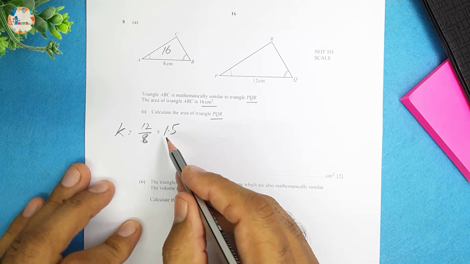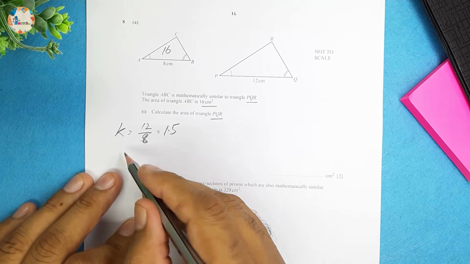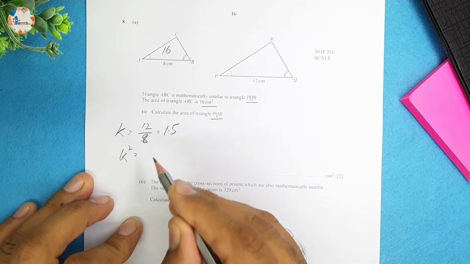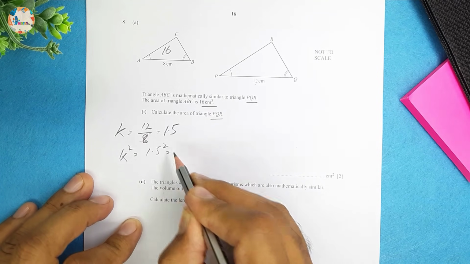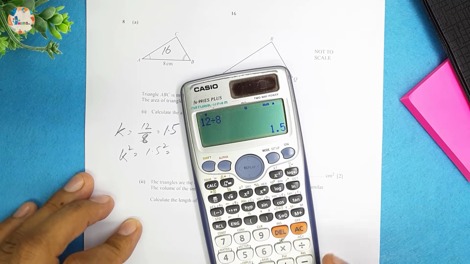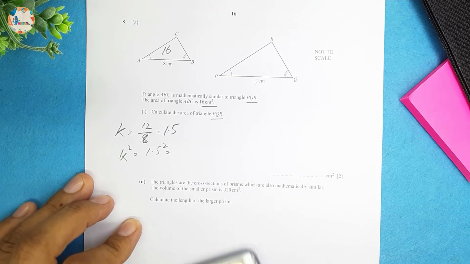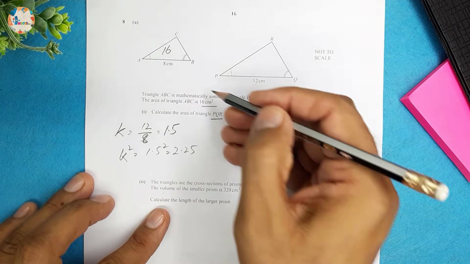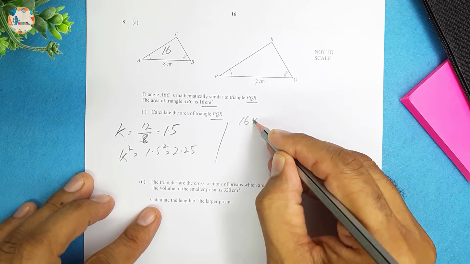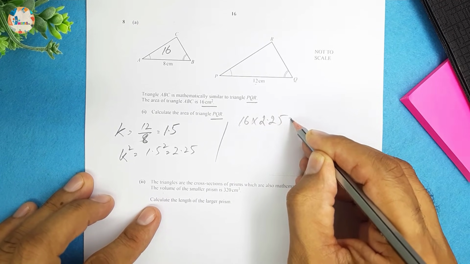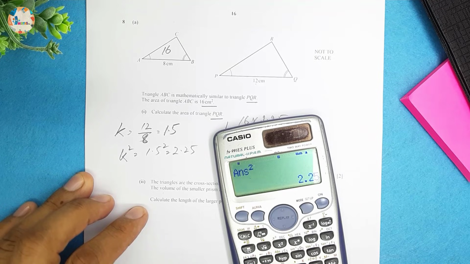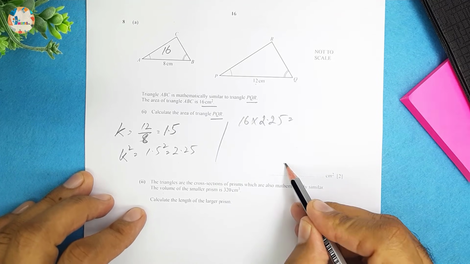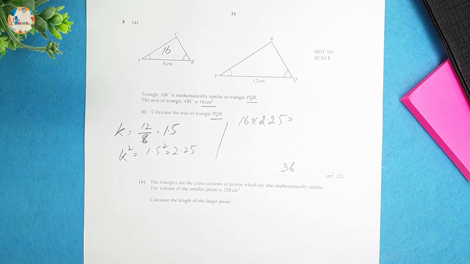Now this is basically for length. For area we will be taking K squared. So 1.5 squared will be equal to 2.25. We will multiply this area 16 into 2.25, and this will be equal to 36. So area will be 36 centimeters square.